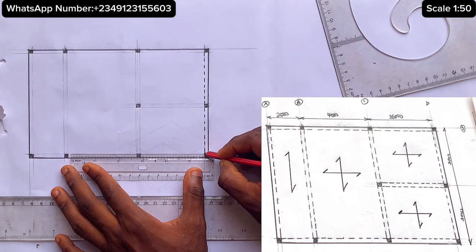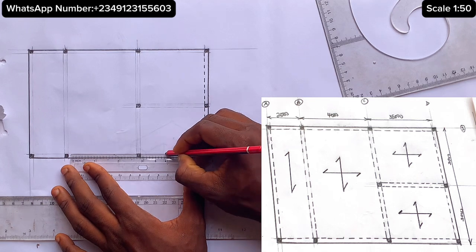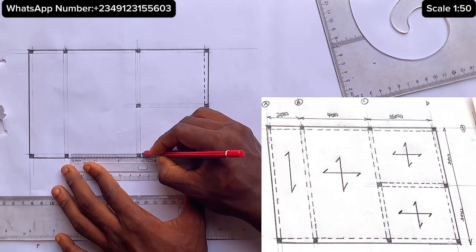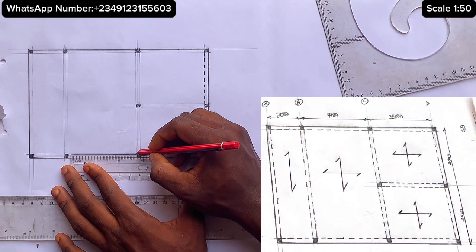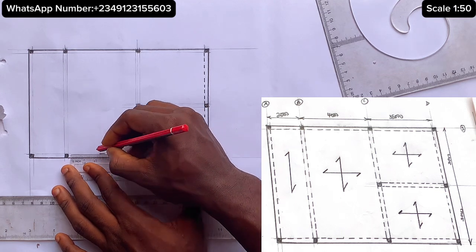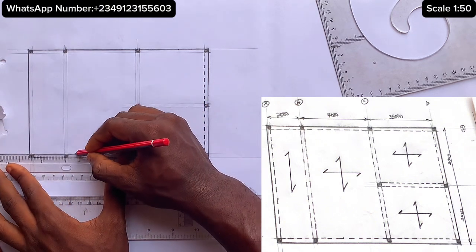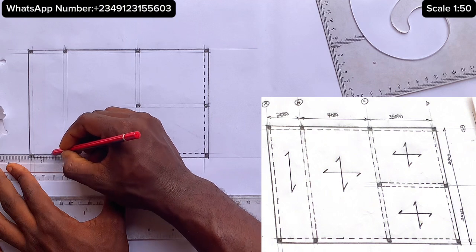All right. Similarly, this one, I have this, straight downward.